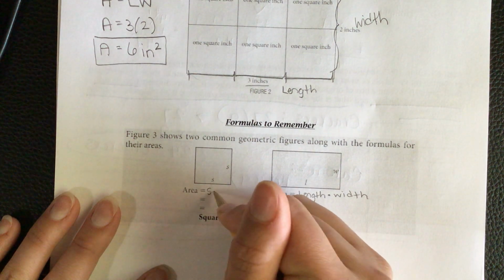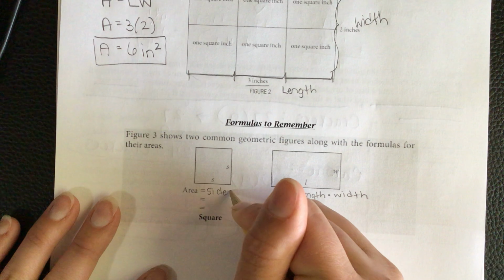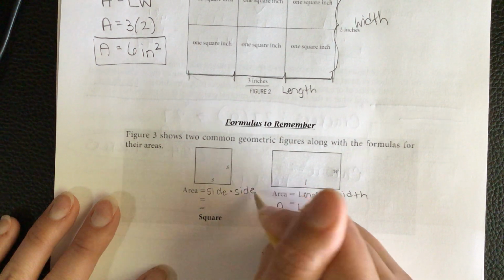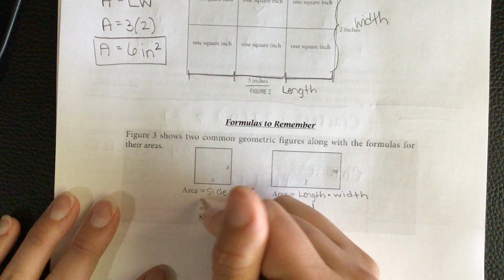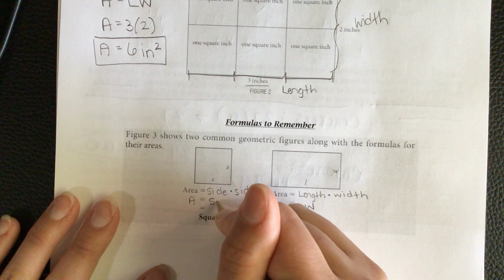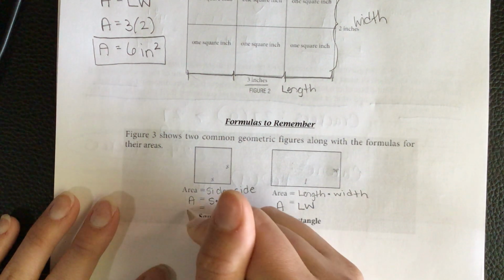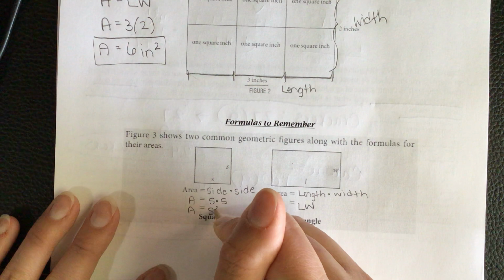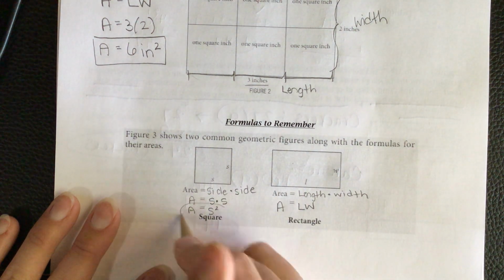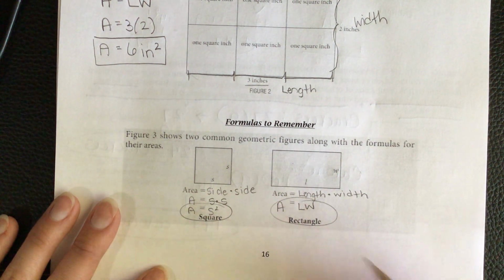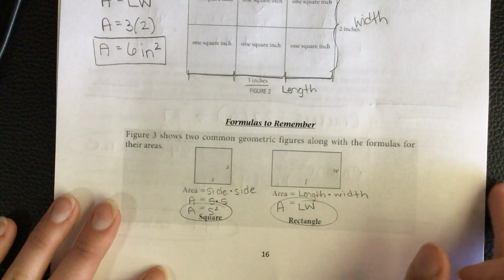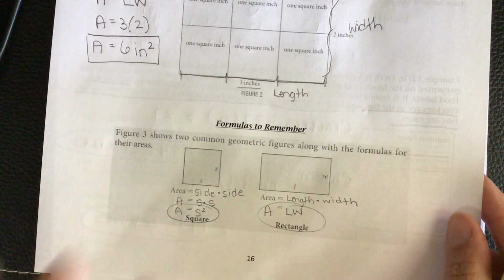Notice that this one would be the side times the side for a square because they're all the same side. Or we would say A equals S times S, or that the area is equal to the side squared. You can use the rectangle formula for the square, it's up to you. In this math. In other maths, it might not be the same.